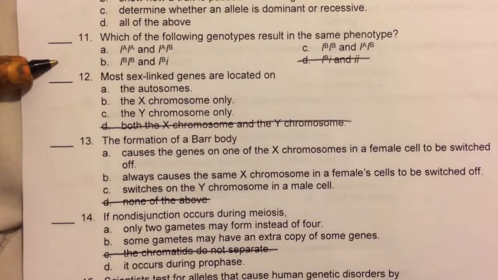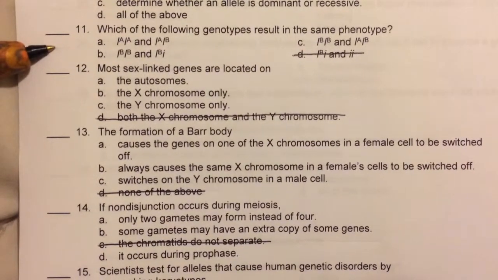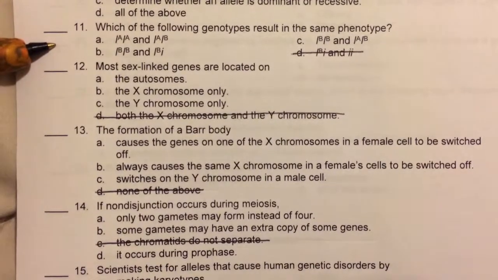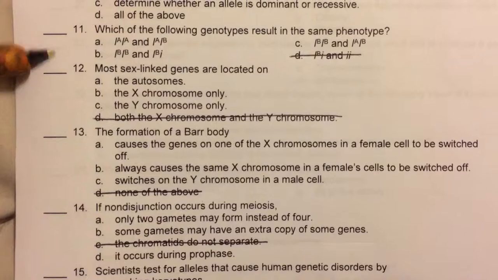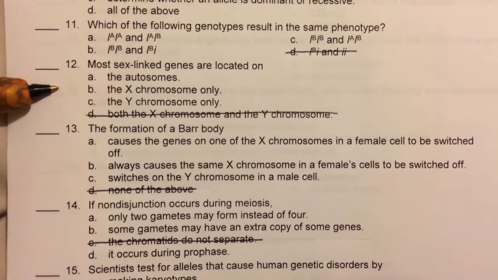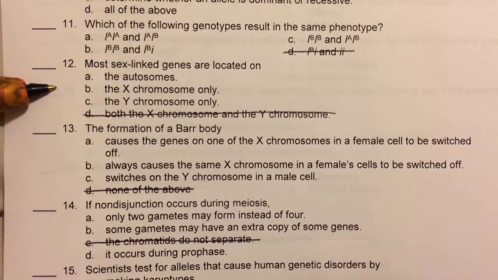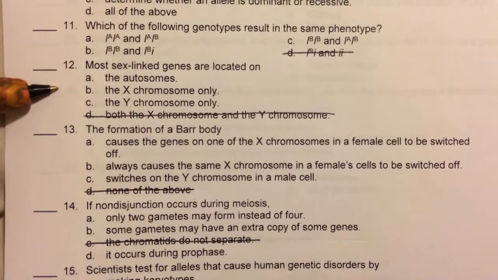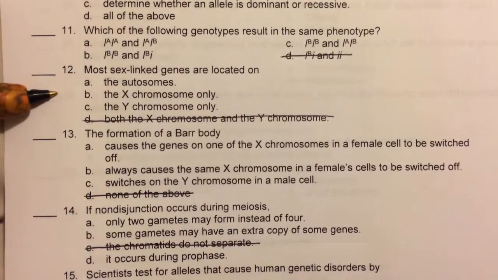Number 11, which of the following genotypes result in the same phenotype? Number 12, most sex-linked genes are located on A, the autosomes, B, the X chromosome only, or C, the Y chromosome only.